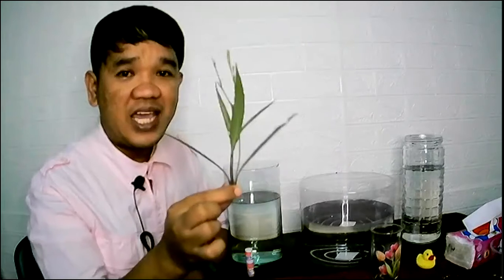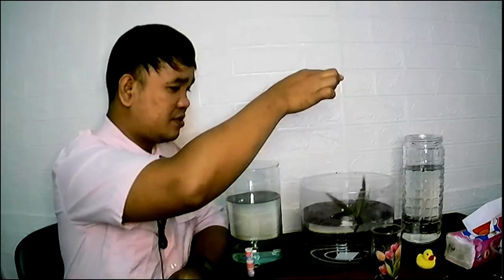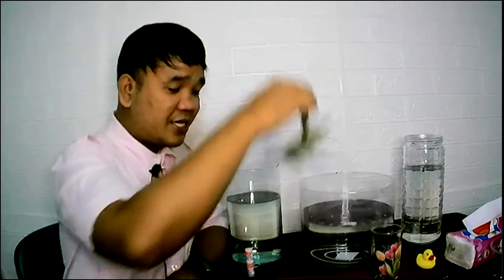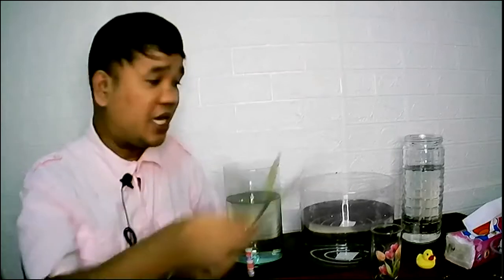Okay, another one. This is leaves. Is it float or sink? Are you sure? All right, let's watch. Oh, you see that? At first, it's floating. Yes, it is, because the volume of the leaves is not too much. So therefore, at first, it will float. Very good.